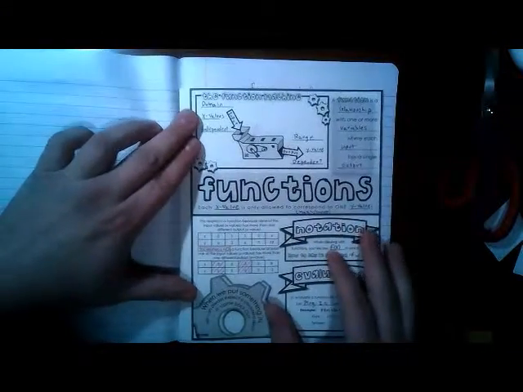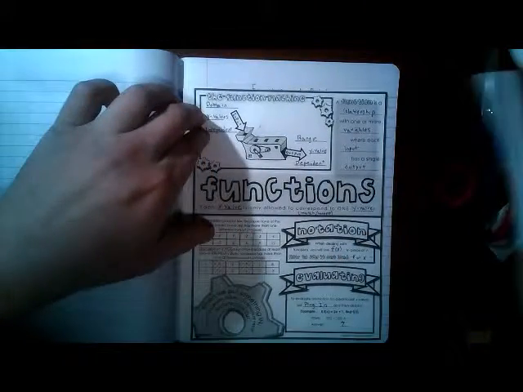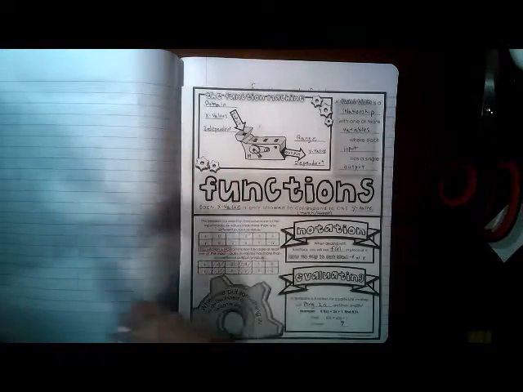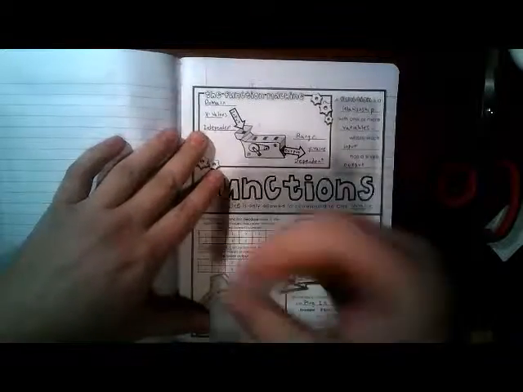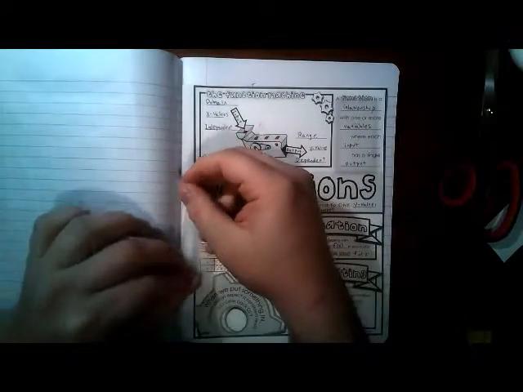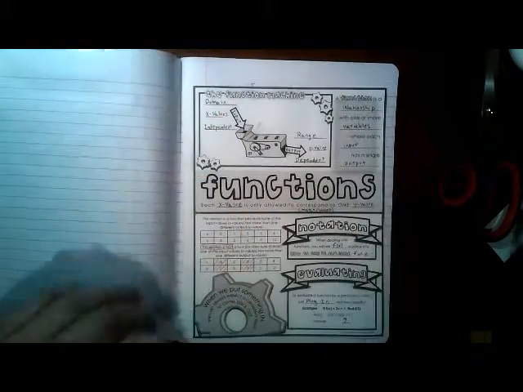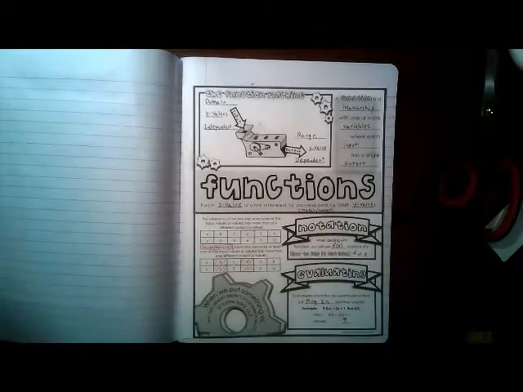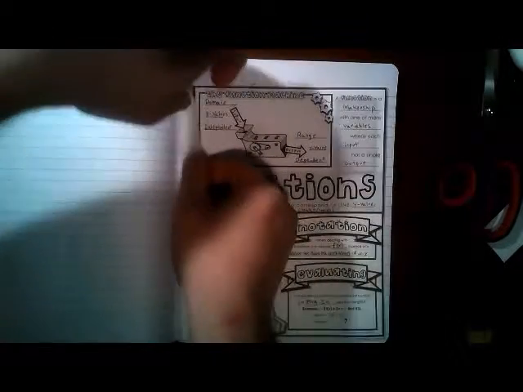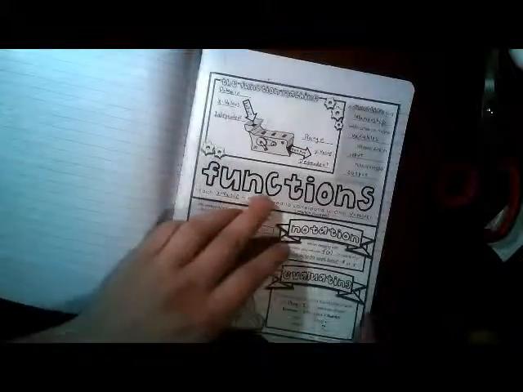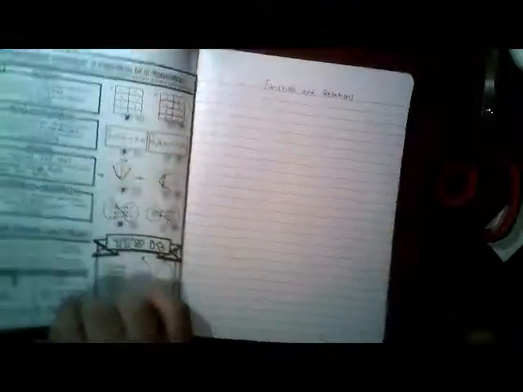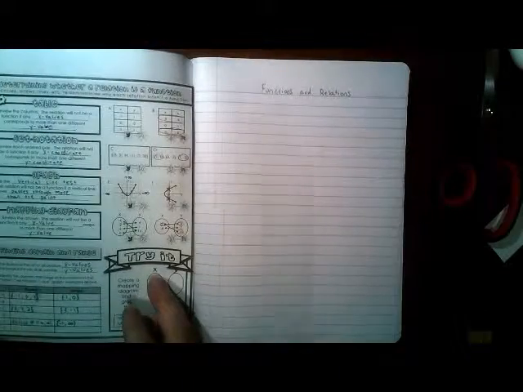You're just going to take a piece of tape and tape just that one side to the book, so that it flips and you can see both sides.